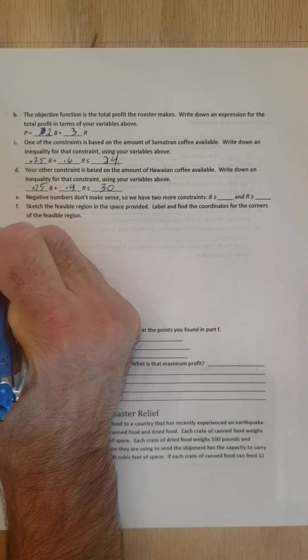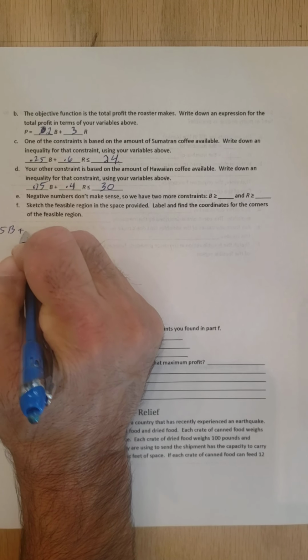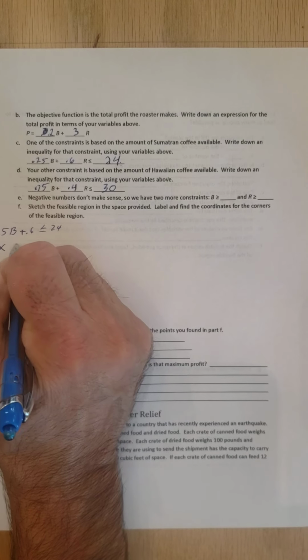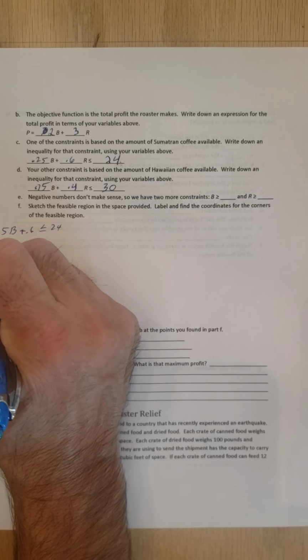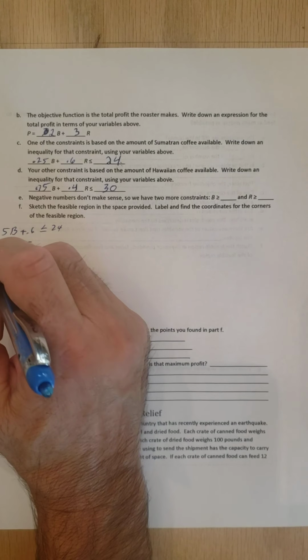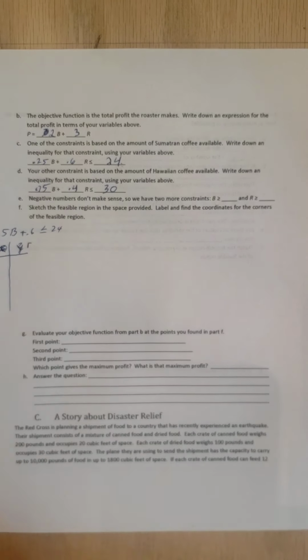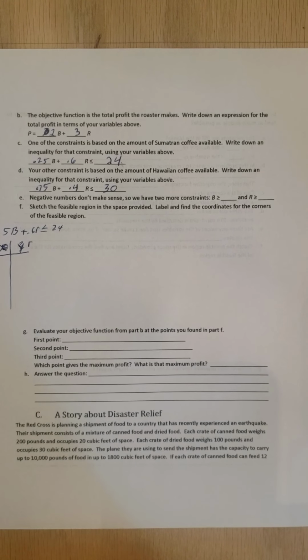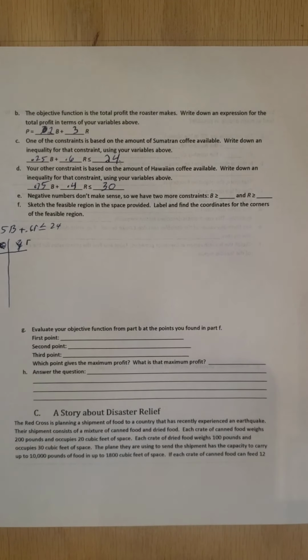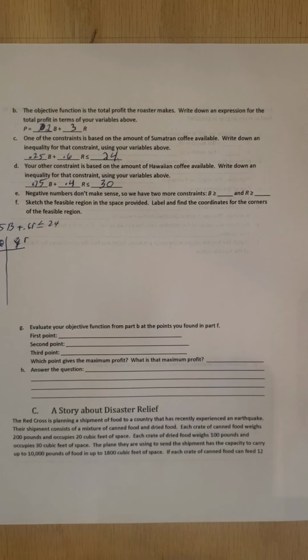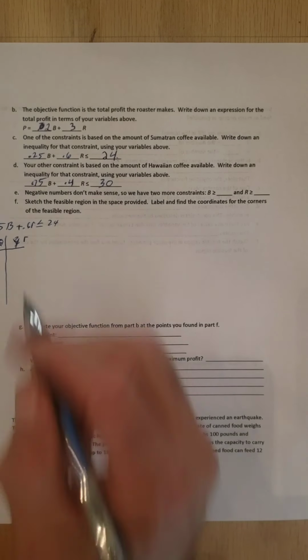So I'm going to come over here and I'm going to make a table. Whoops. B and R, not X and Y. So if I let B equal 0, so 0.25 times B, that goes away. I'm going to take 24. And I know these are decimals, just use your calculator.